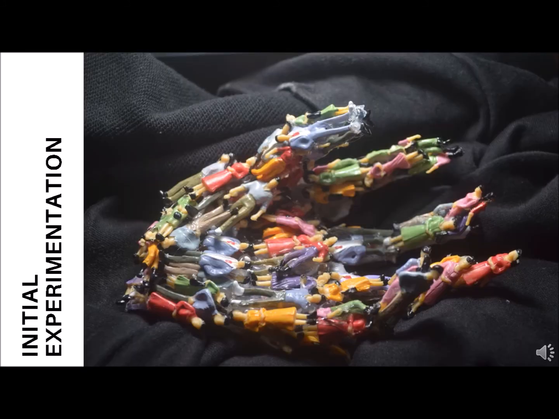This is the initial experimentation. I used a number of glue sticks and 120 architectural models for this sample of the hand. There is no wiring, there is no armature, just all of it is architectural models.